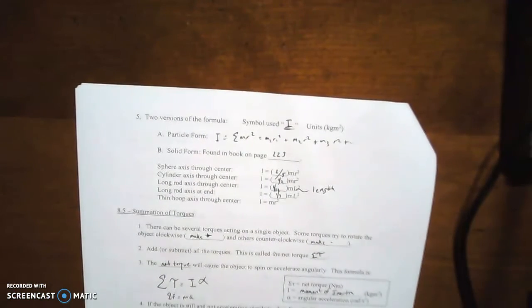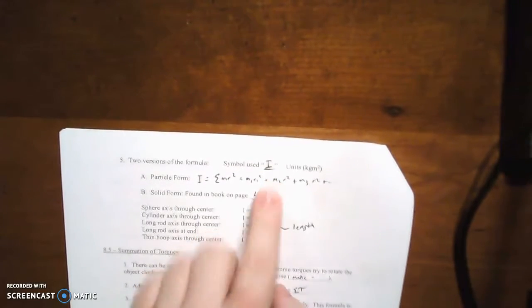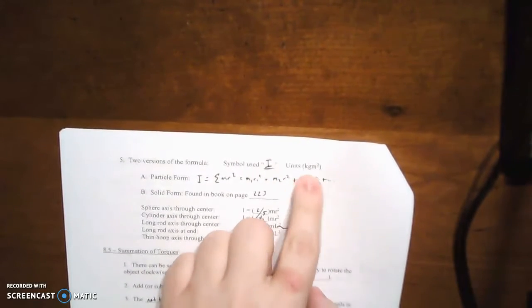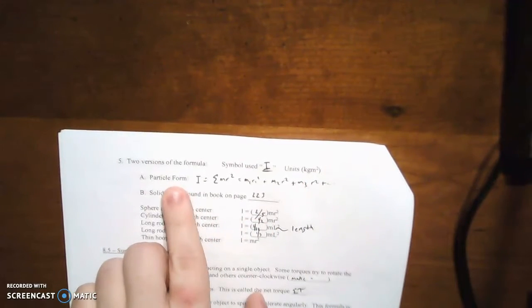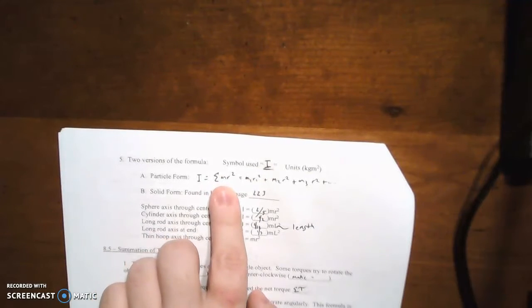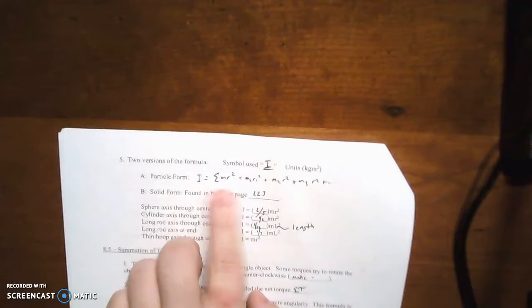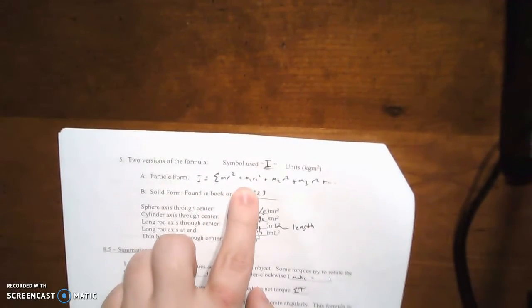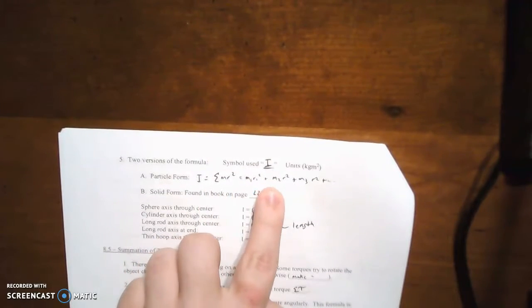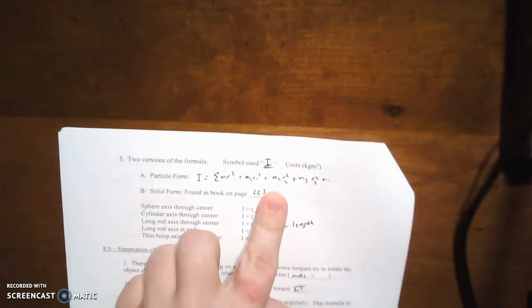As we continue, there are 2 versions of how to do an equation for moment of inertia. The first version is the particle form, so this one here. And by the way, we use I for moment of inertia, and the units will be kilograms meters squared. The particle form is just the sum of all of the masses of the particles times the radius they are from the center squared. So when we do this summation here, it'll be m1 r1 squared plus m2 r2 squared plus m3 r3 squared, etc.